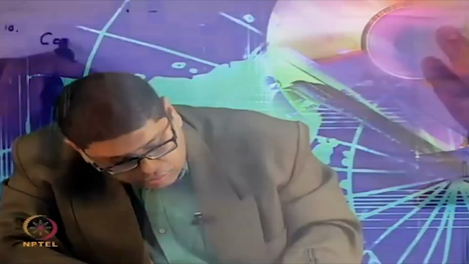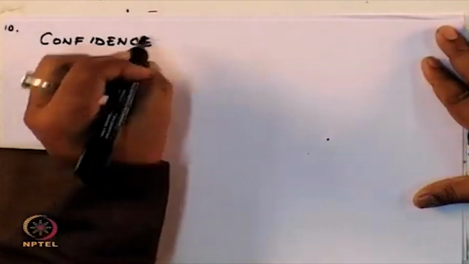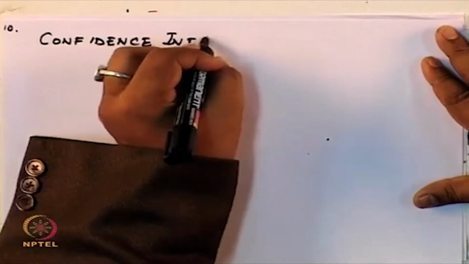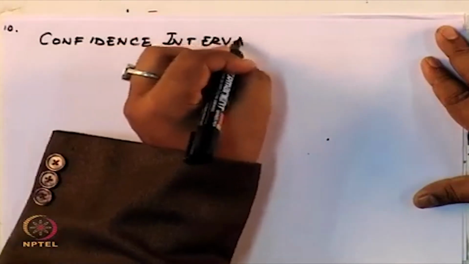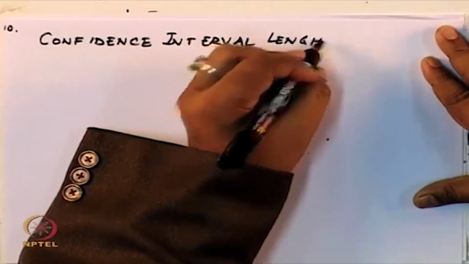Let us say your total confidence interval length is what?